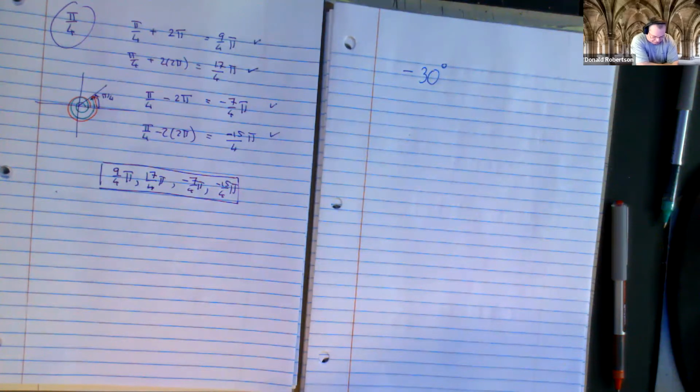And I wanted two more positives and two more negatives. How could I do that? I don't need to know the numbers, but I want two coterminal angles. Two are positive and two are negative. How would I go about getting those four answers?